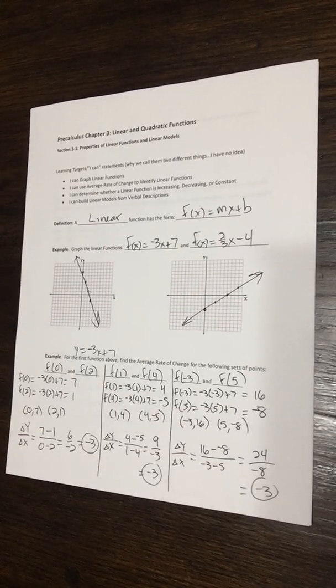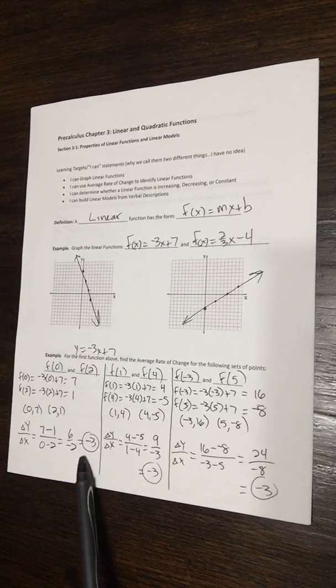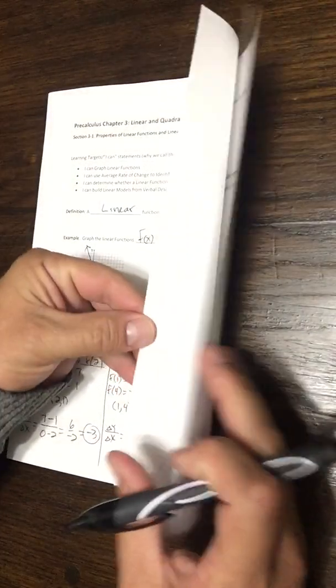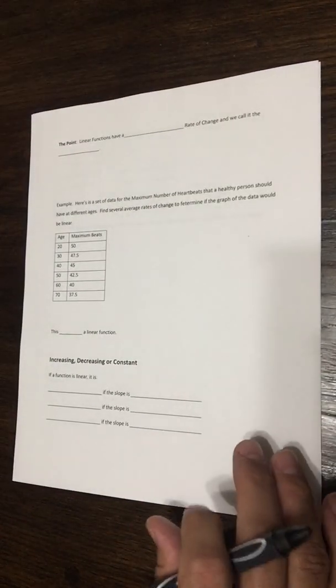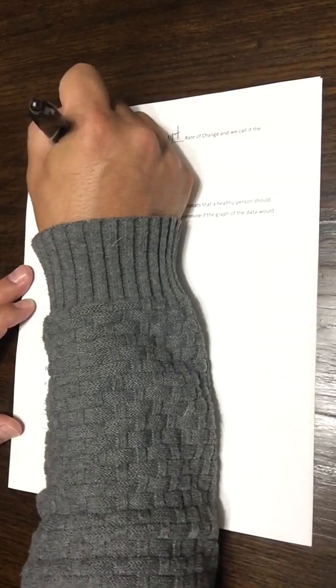Again, is anybody surprised that the average rate of change between any 2 points on this line, all of them are negative 3? No, you shouldn't be, because you've done this before. You've seen lines before. You know that lines have a constant rate of change. And you even know what we call it. We call it the slope.